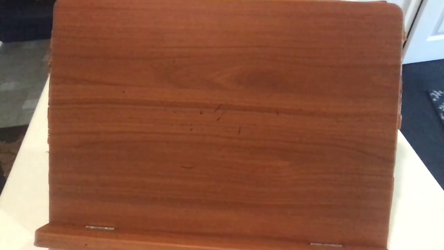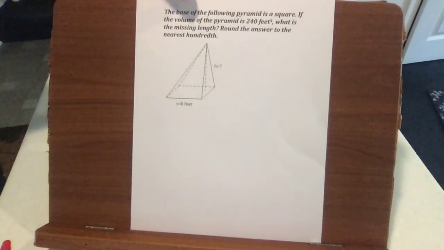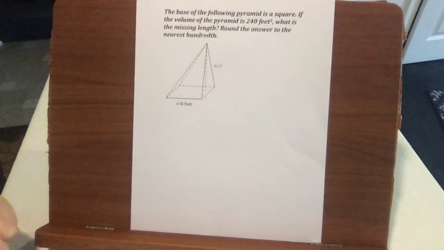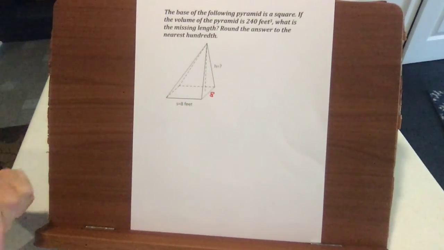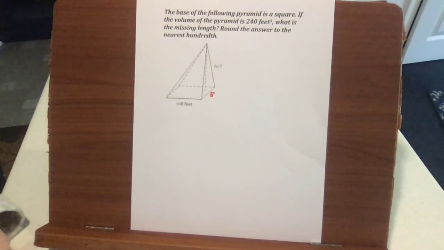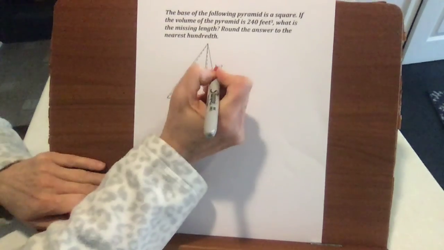All right, now, what if we're missing a height? Okay. Well, that's not so bad. So the base of the following pyramid is a square. All right, so great. We know it's 8 here, so it's going to be 8 here. The volume is given. It's 240 feet cubed. What is the missing length? All right, so the missing length is height. That's what we're looking for right here.